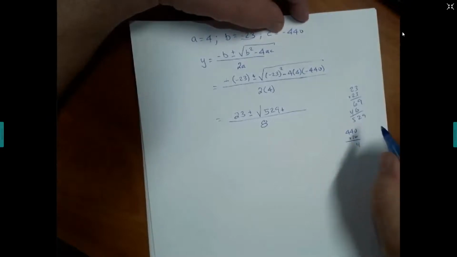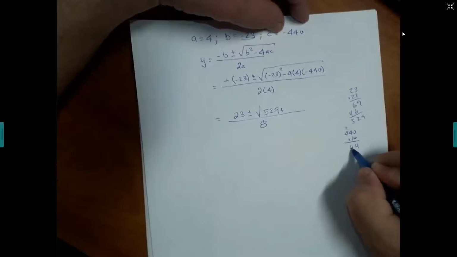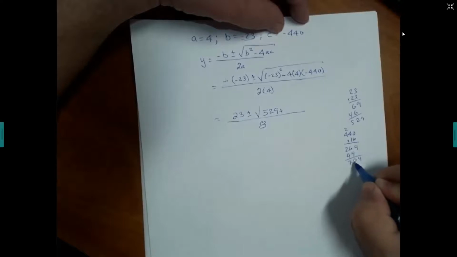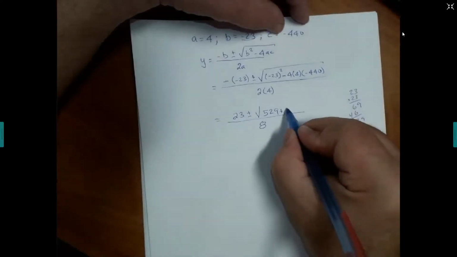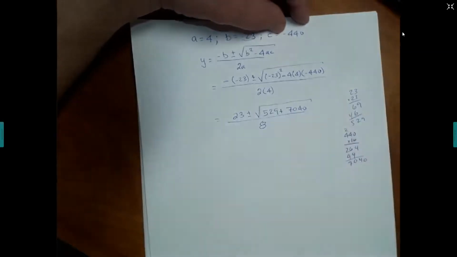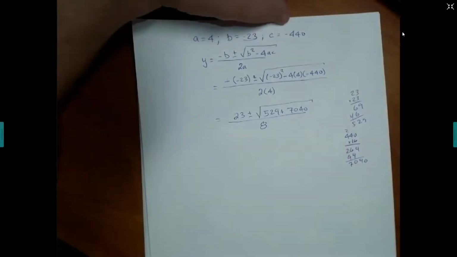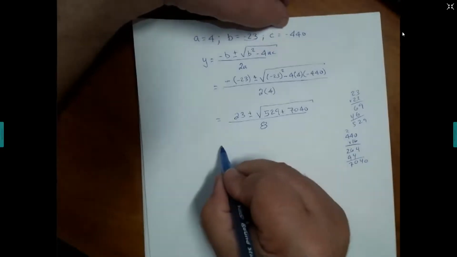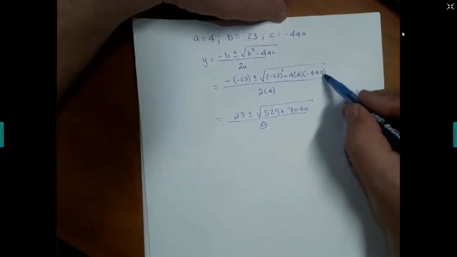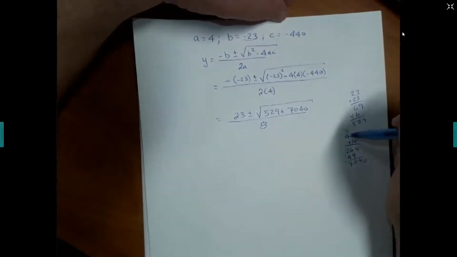Six times 4 is 24. 26. 4, 4. 7040. Cool. 4049. It's 4040. 440. Well, after the next step.